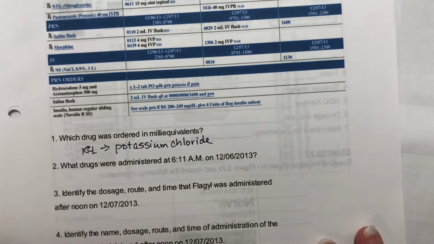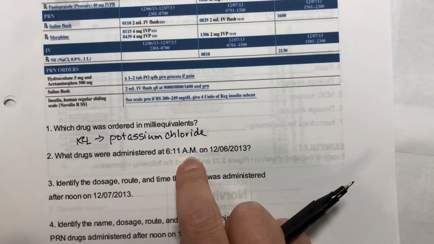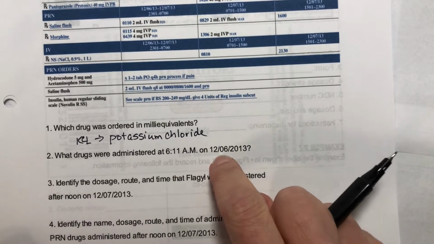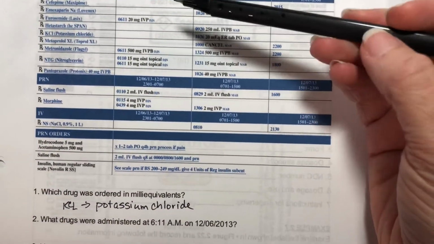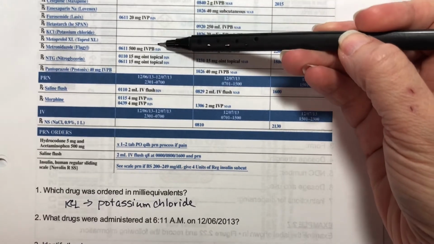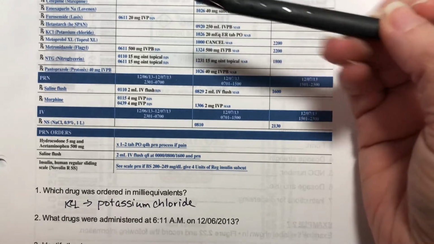Okay. What drugs were administered at 6:11 a.m. on the 6th of December? Okay, so I'm looking for 6:11 a.m., which is right here, and here on the, what date? The 6th, which is the 6th right here.